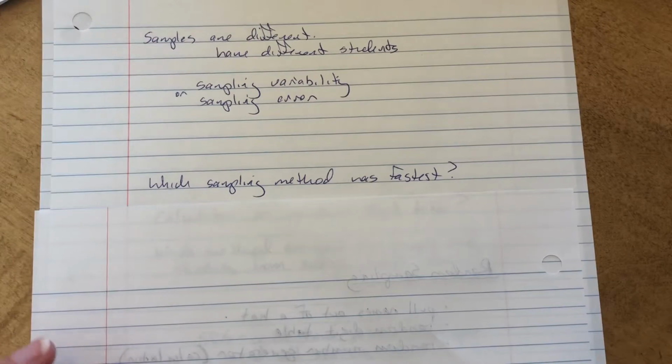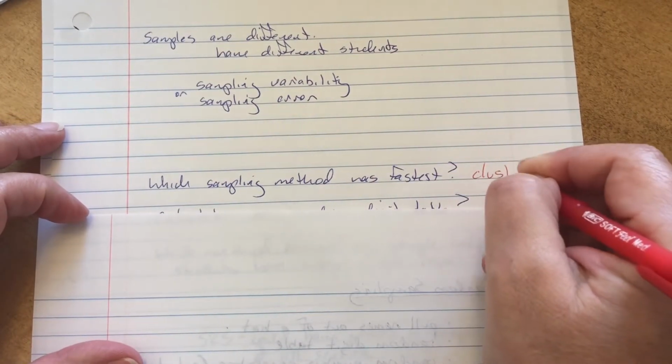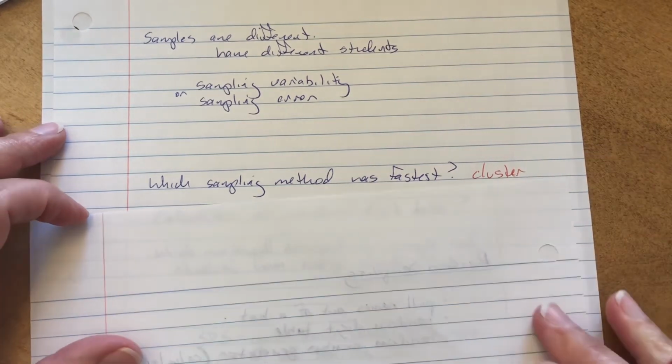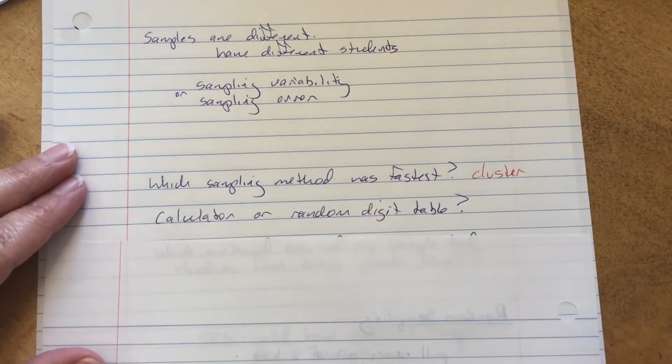Now, which sampling method was the fastest? Well, I think definitely cluster, okay? I think the cluster sampling was the fastest because all I had to do was select a random number between 1 and 4, and then everybody in that hallway was my sample, okay?